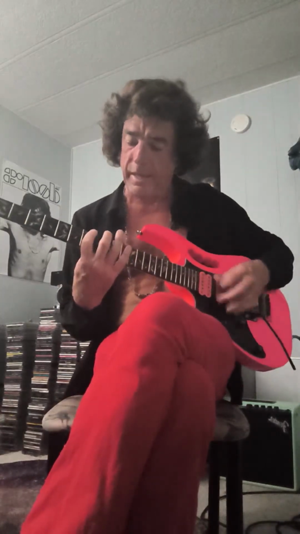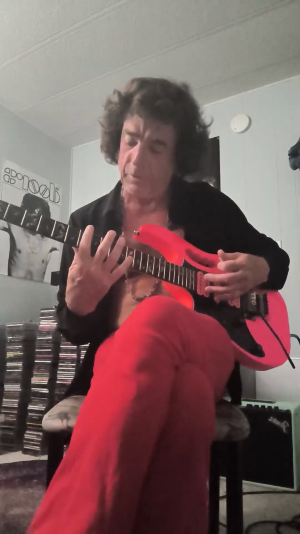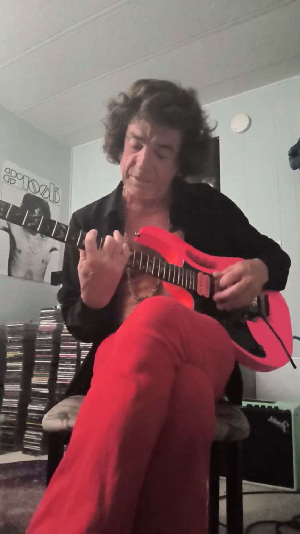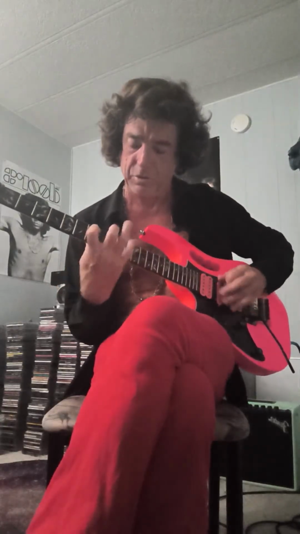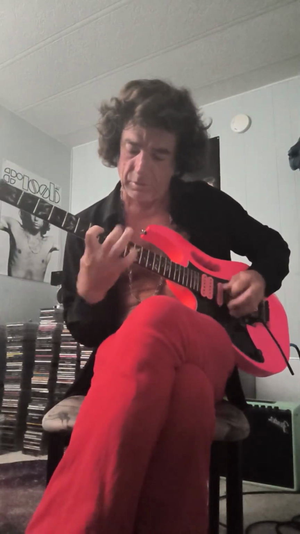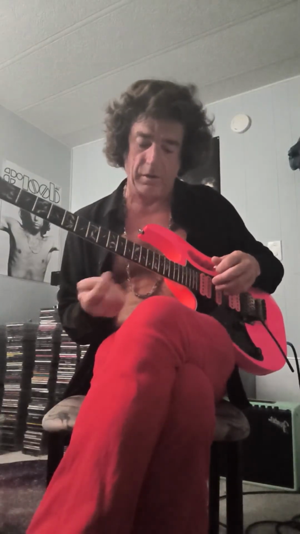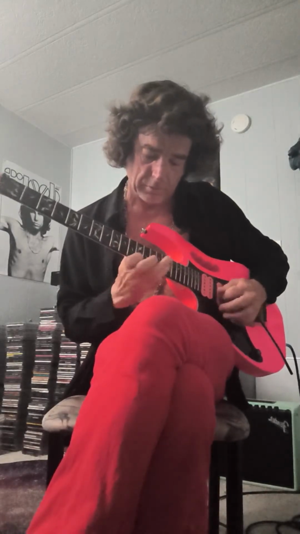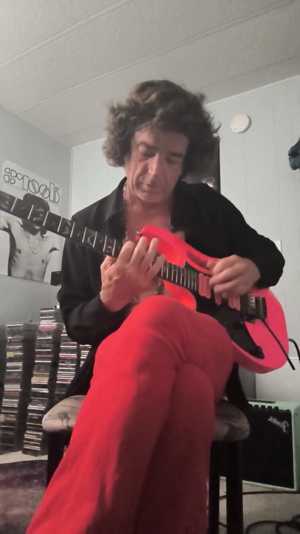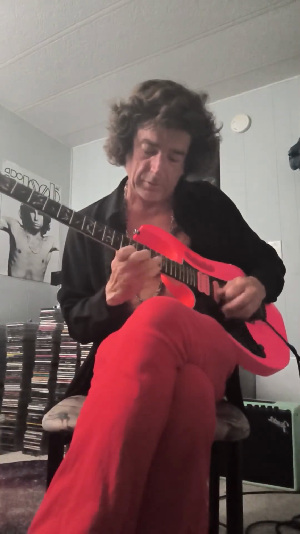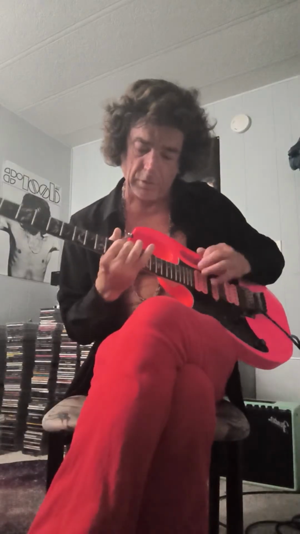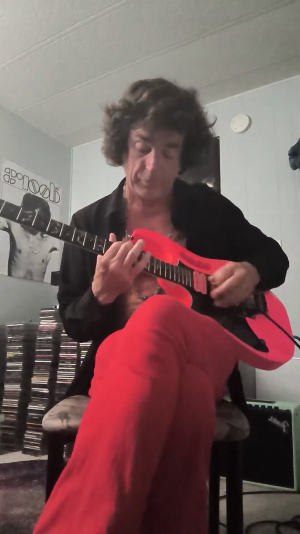Yeah, you get A, B, C sharp, D sharp, E, F, G, A, and B, which is Aeolian dominant, which is the fifth mode of E melodic minor. And E melodic minor is just E major with a flat third.